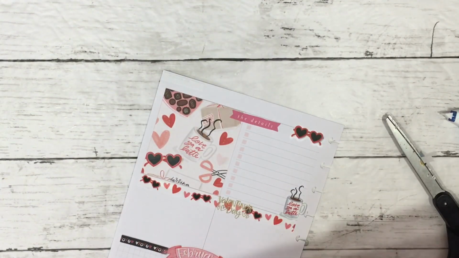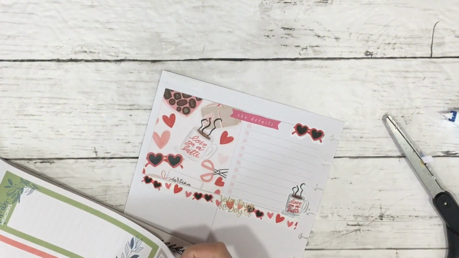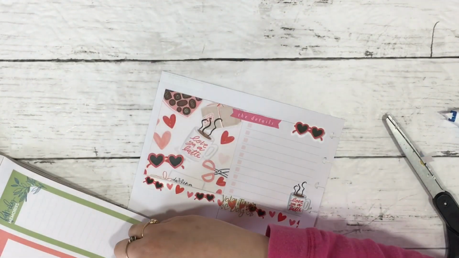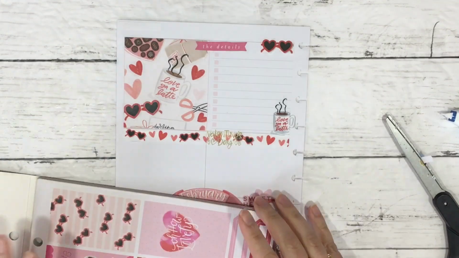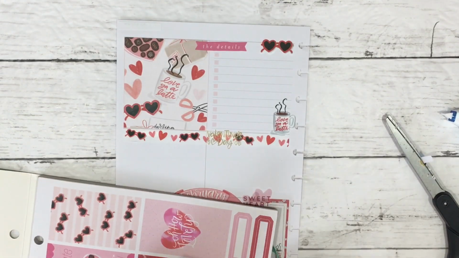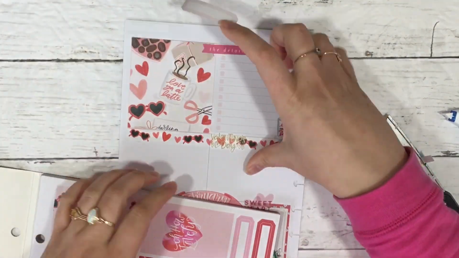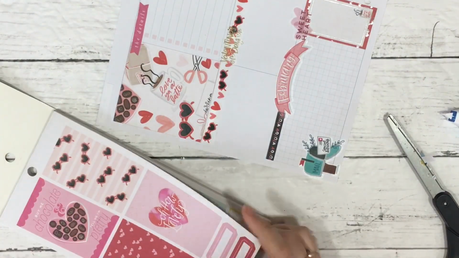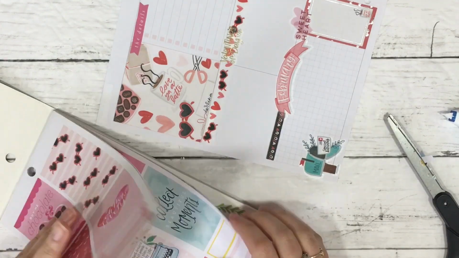And I am kind of sad that I wasn't able to use these big memory planning type of Valentine's Day stickers. I couldn't think of a way to fit Valentine's Day in this spread. And I thought about maybe cutting them down for my other spread, but I don't know. So now I'll have them for next year. So much for using up my stickers, right?